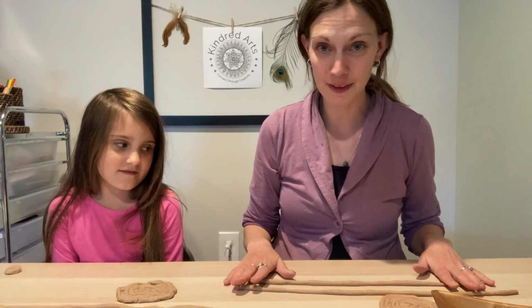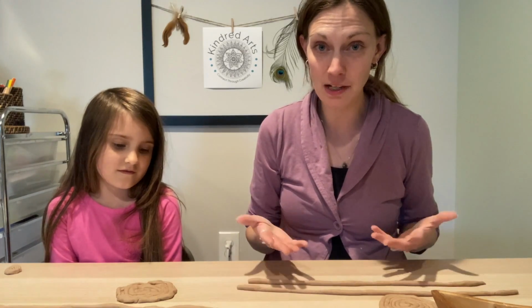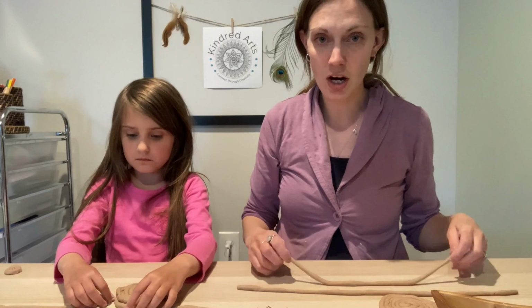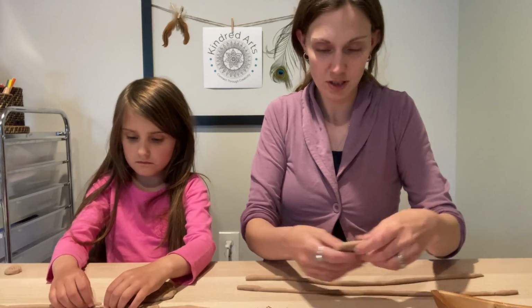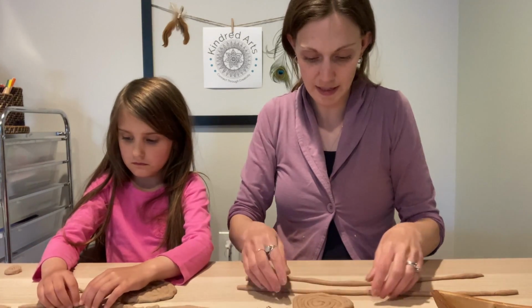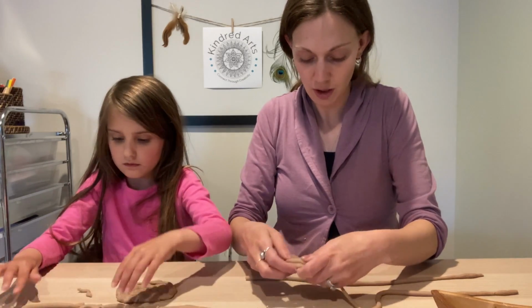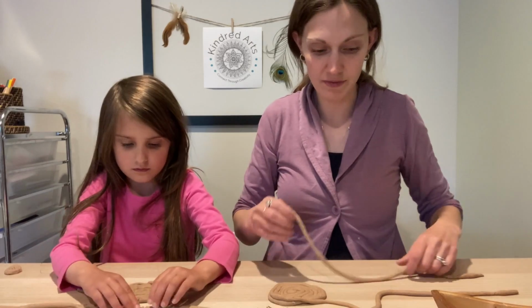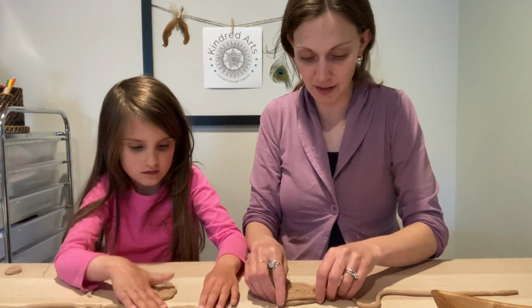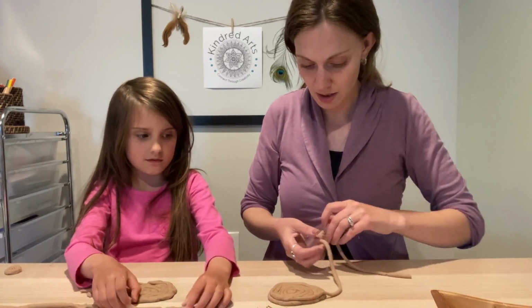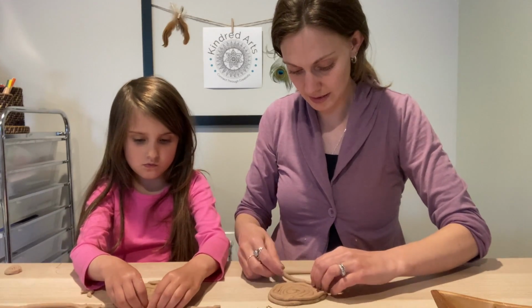We are ready to start building up the sides of our nest and using some of our natural materials. So we're going to start by taking our first coil and our base of our nest, and we're going to put our coil on top of the outside layer, the outside ring of the base of our nest.